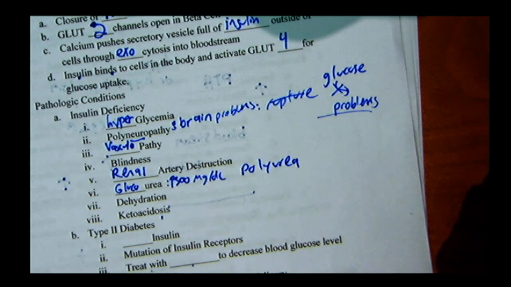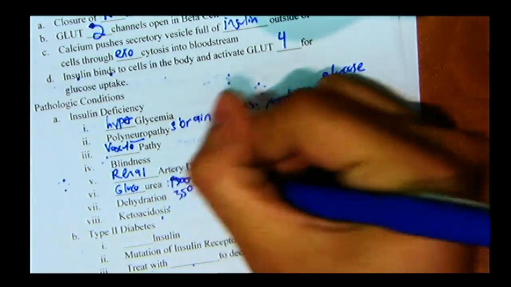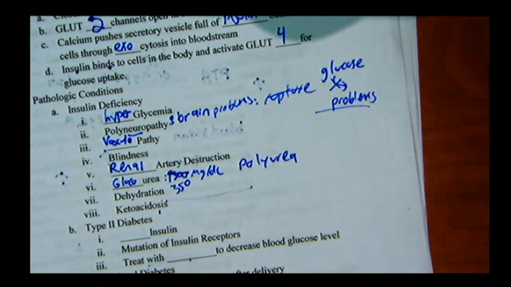What did she say in class? 350, okay. Yeah. That's when you urinate a lot. Like, you just go use the restroom all the time.